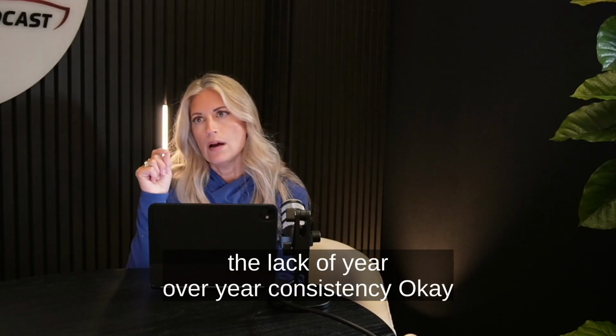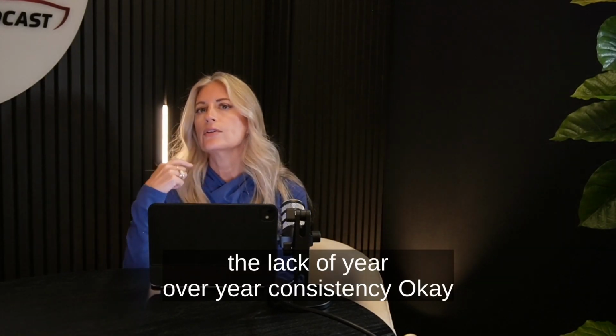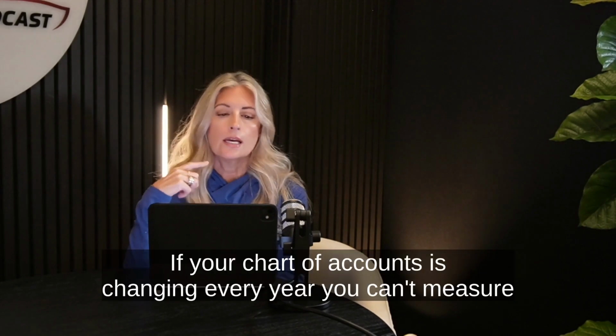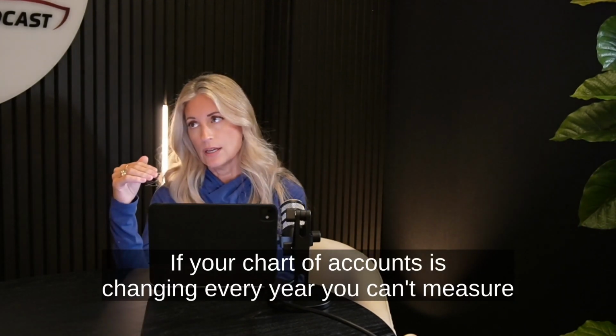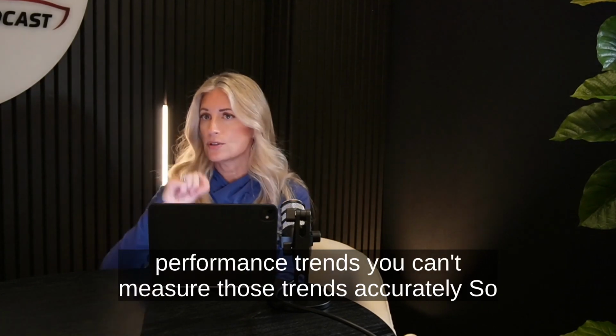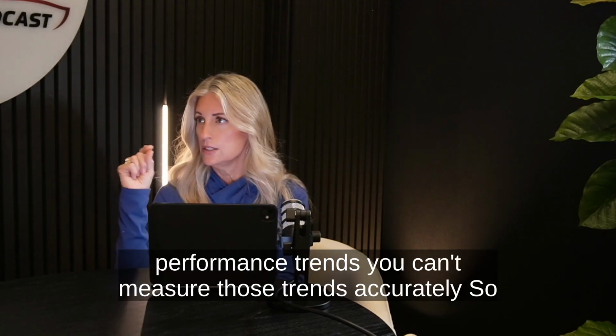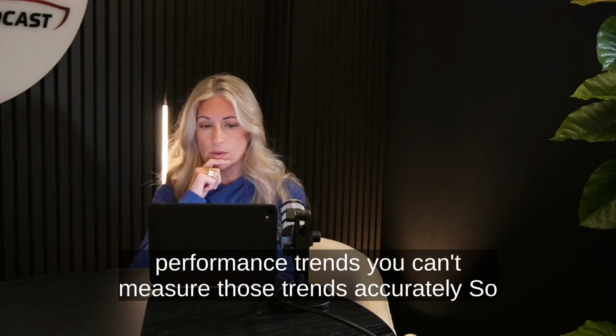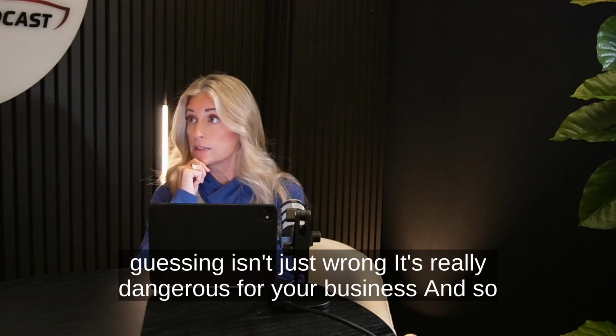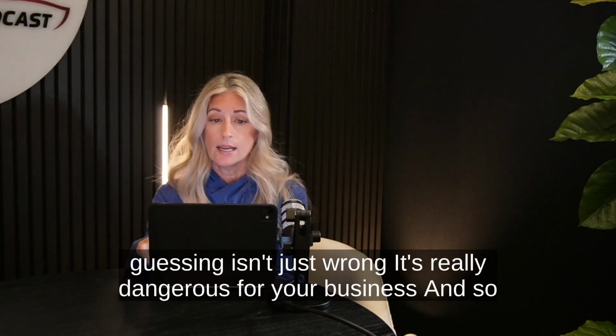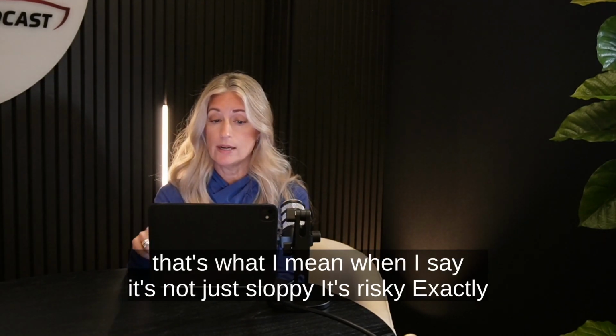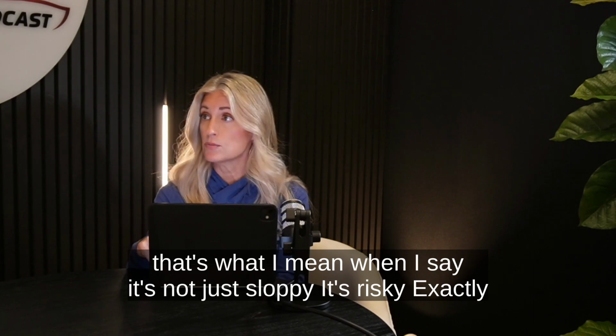Let's talk about the lack of year-over-year consistency. If your chart of accounts is changing every year, you can't measure performance trends. You can't measure those trends accurately. So guessing isn't just wrong, it's really dangerous for your business. And so that's what I mean when I say it's not just sloppy, it's risky.